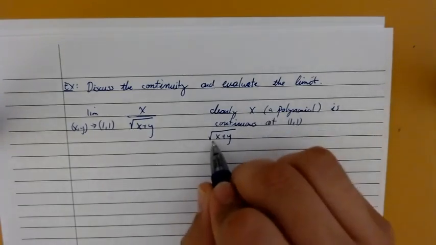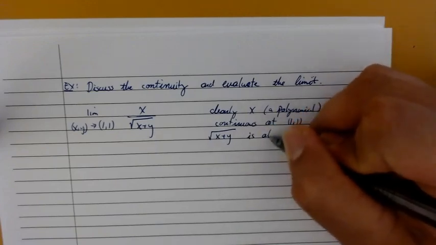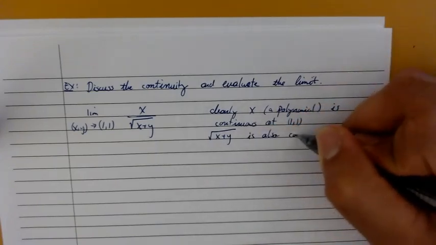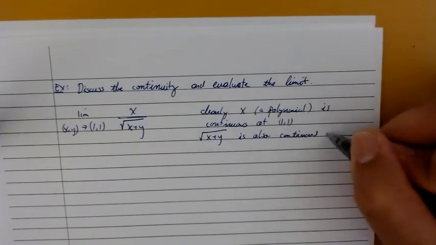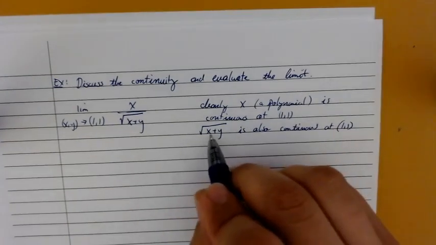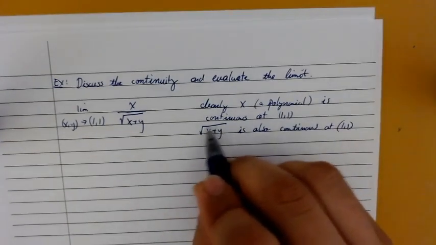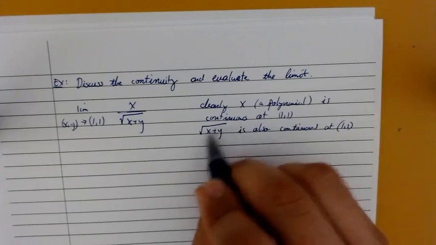This is also continuous at (1, 1), because you're taking the square root of a positive polynomial. Obviously, the polynomial is going to be continuous anywhere, and if you're taking a square root, as long as it's positive, that's a perfectly well-defined function.